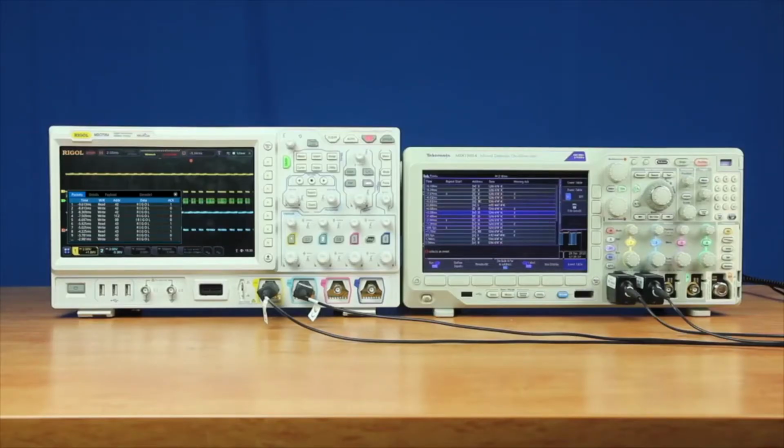With the Rigol 7000 series, users have the ability to view their data with two more formats than the Tektronix MDO3000 series, and they're easily able to move around within the signal without leaving the decode menu.